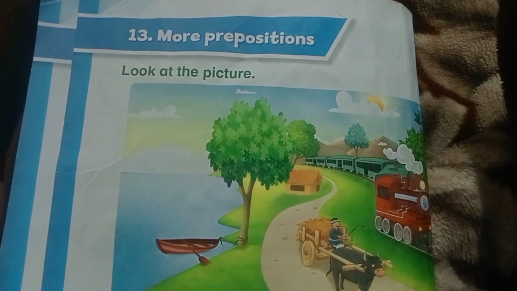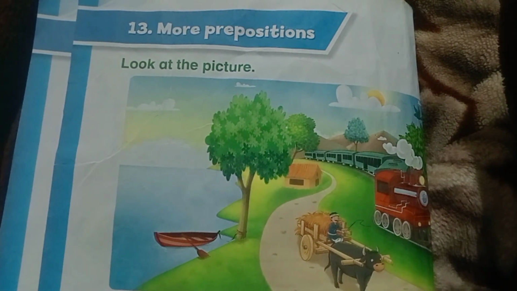Today we learn about prepositions. Let's start.